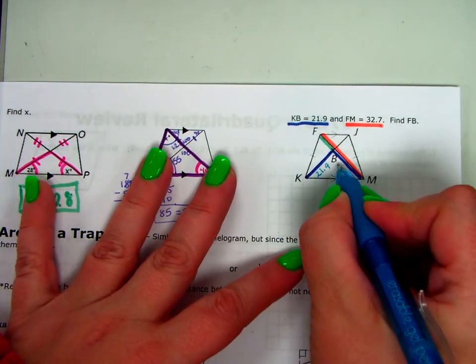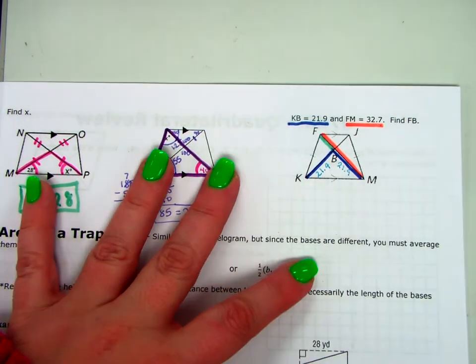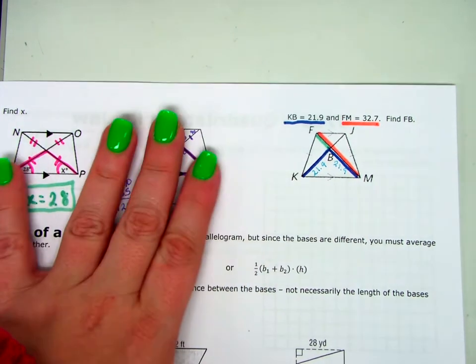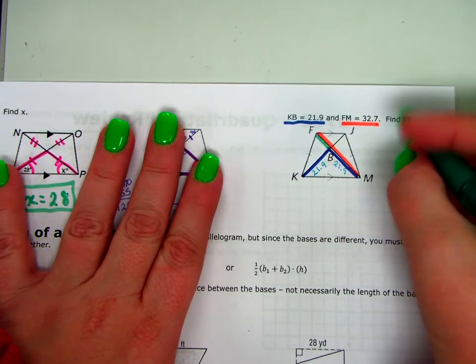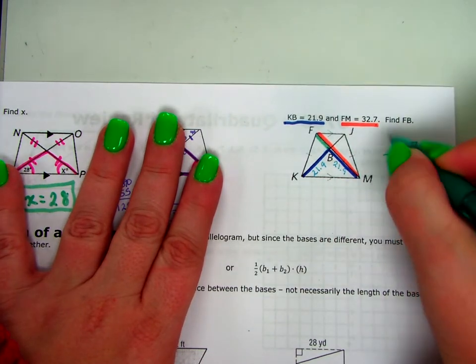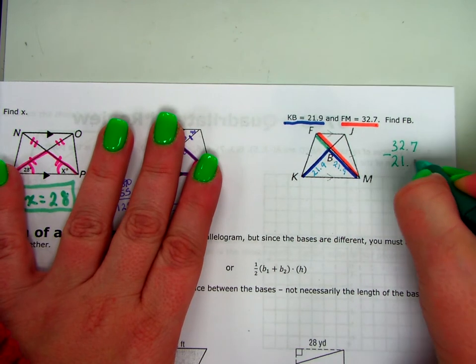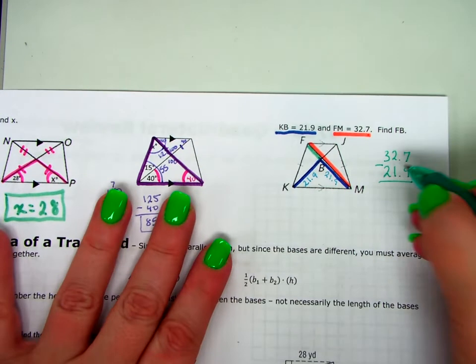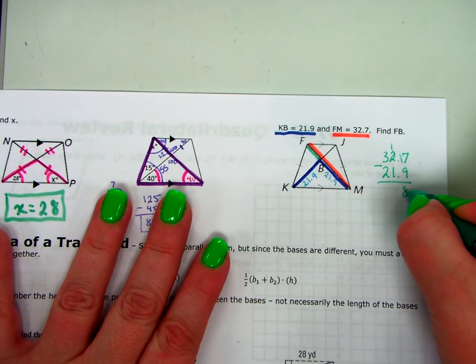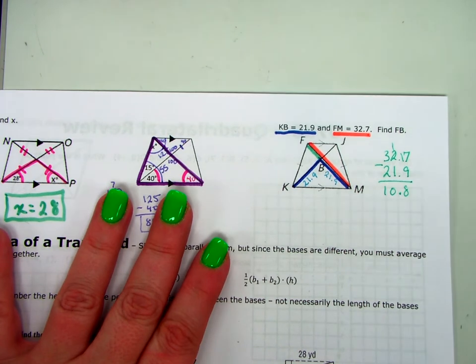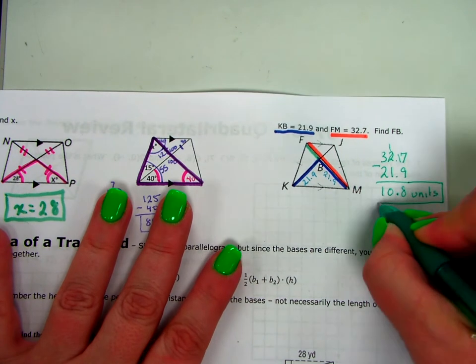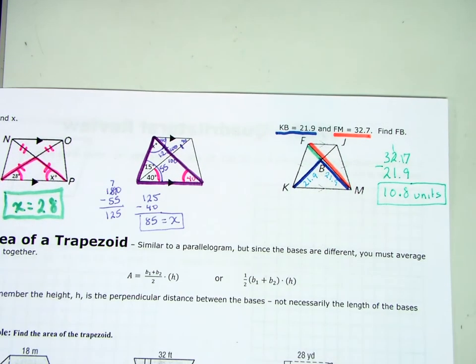Yeah. If this one's 21.9, then that means this one over here is also 21.9. So then I just have to take that away from the 32.7 to figure out what's left for FB. So the orange, the 32.7, minus the blue, 21.9, will give me the green part that's left of that whole orange segment. 10.8. Did I do my math right? Questions?